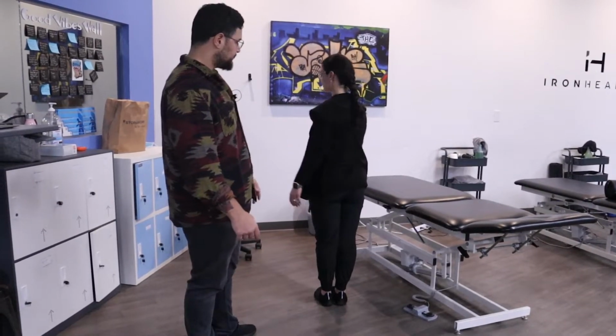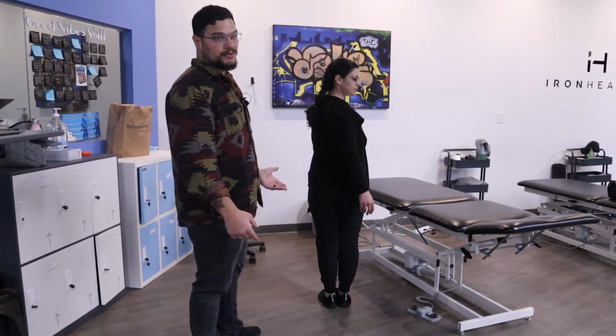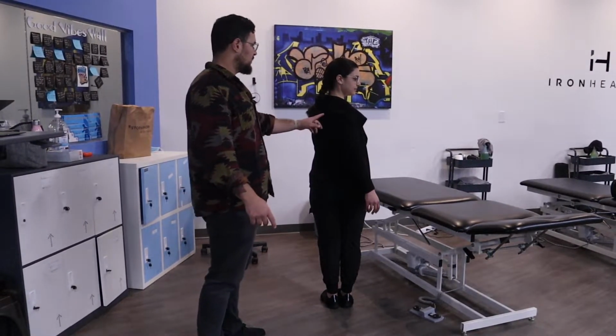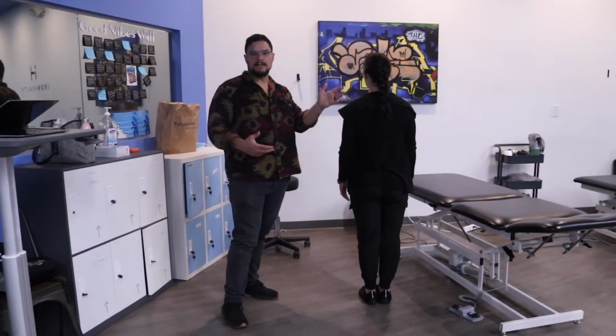Good. Can you go the other way? Good. And I would say she's more restricted going to the right. It's just a nice little assessment. Do you feel that? Yeah. This is a quick way to see what their movement is like.